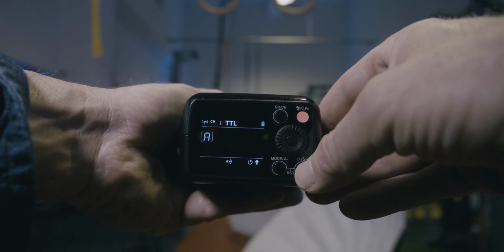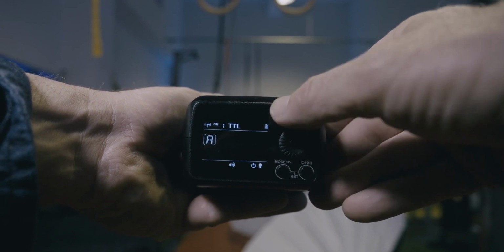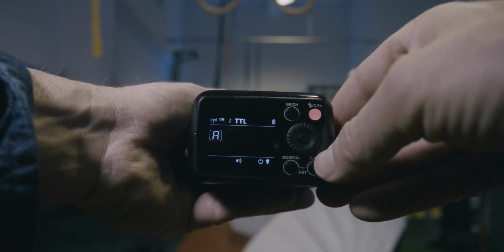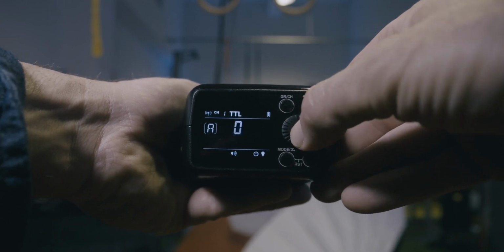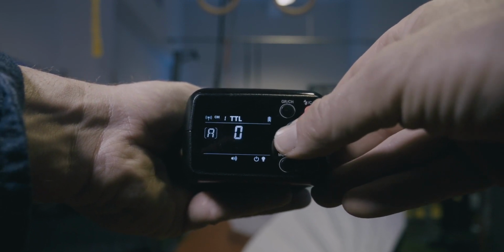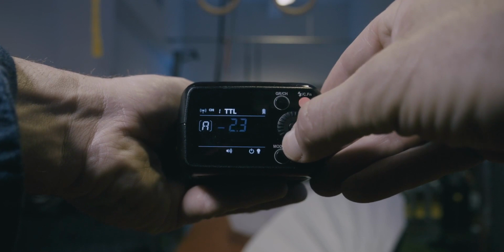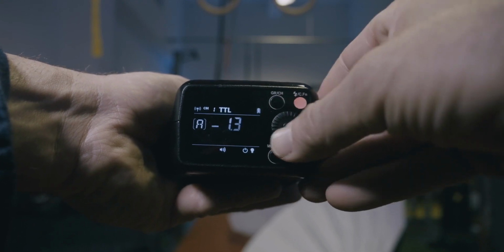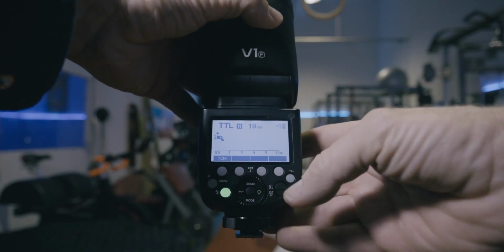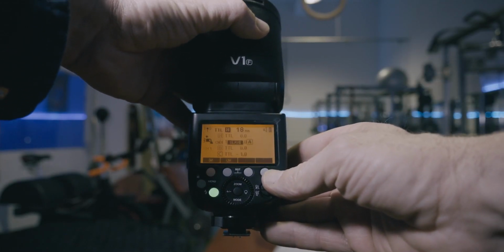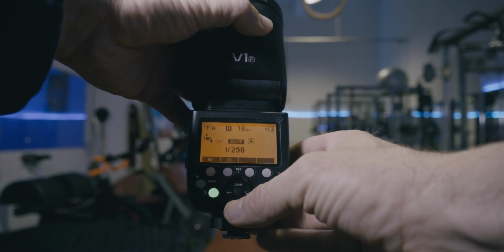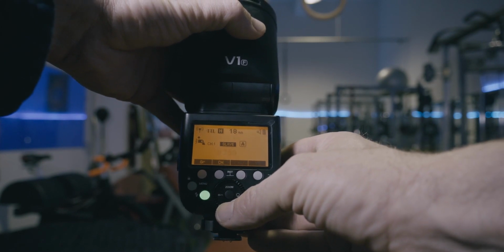TTL mode. Channel 1. So here we want to get to slave mode, which is this browner screen, and then the mode will be M, multi, or TTL.